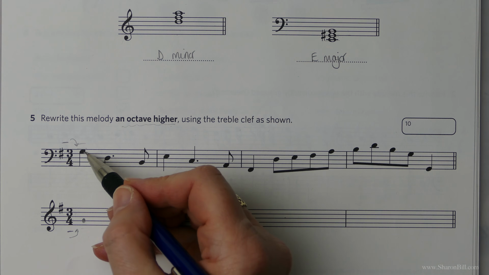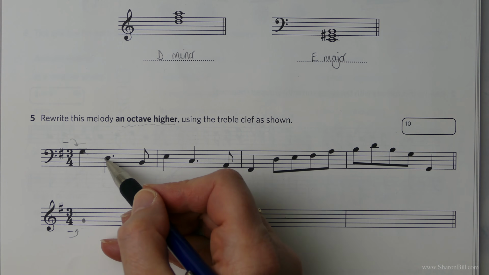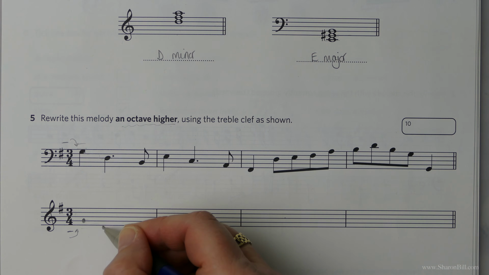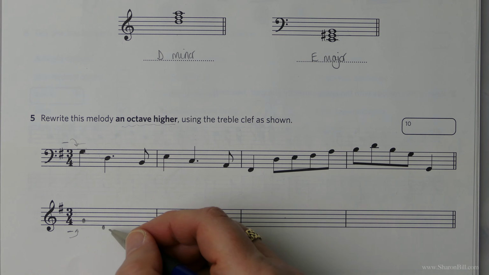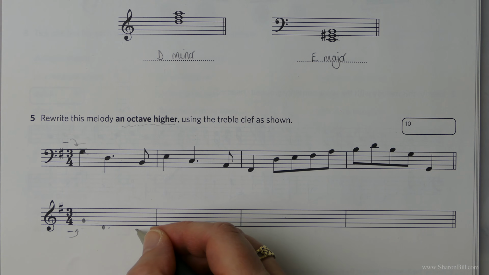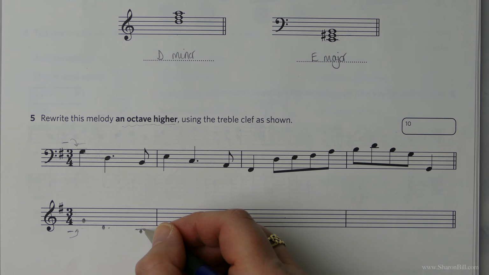So counting the given note, you always count the given note. We've got to go 1, 2, 3, 4 steps down to D. 1, 2, 3, 4, that takes us to D. And then down 1, 2, 3. So we're going to have to go 1, 2, 3, the other side of the ledger line. That's the B below middle C.